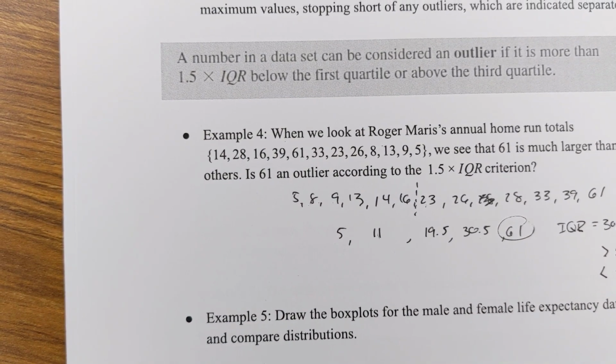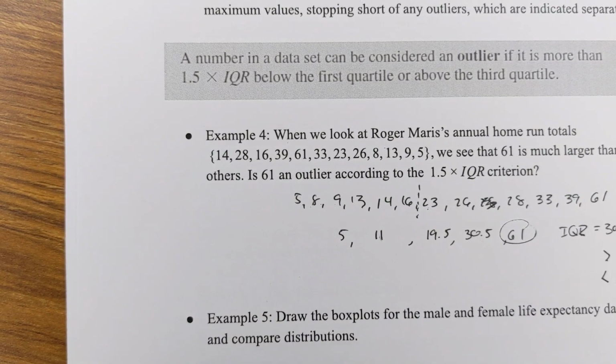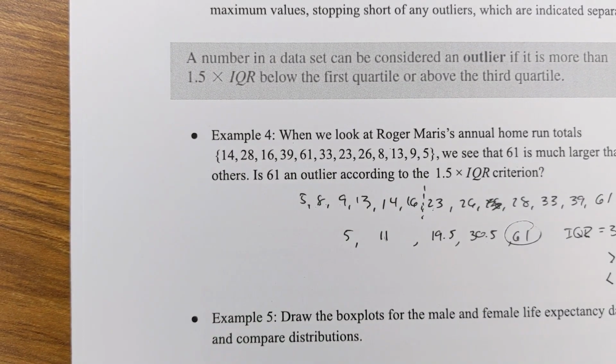Okay, draw the box plots for the male and female life expectancy and compare the IQR from the previous example. Let me find that work.